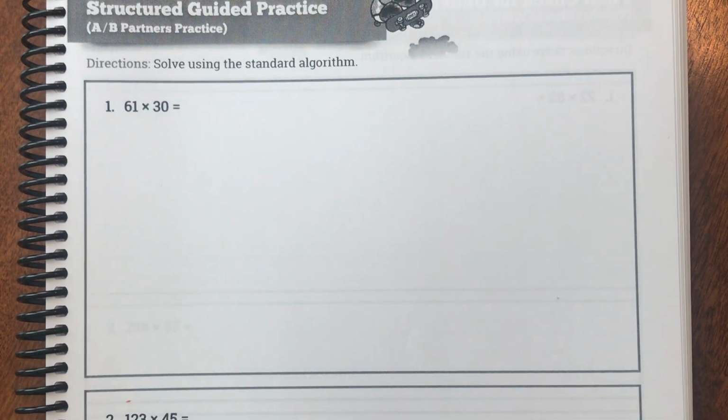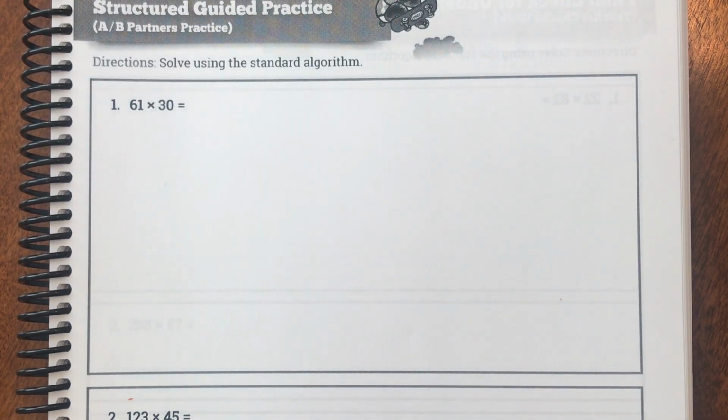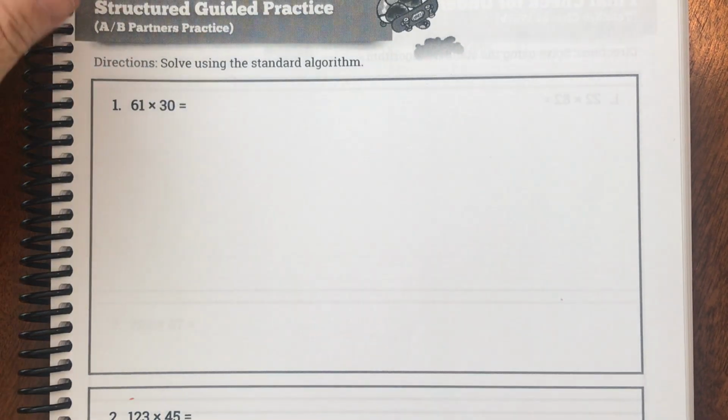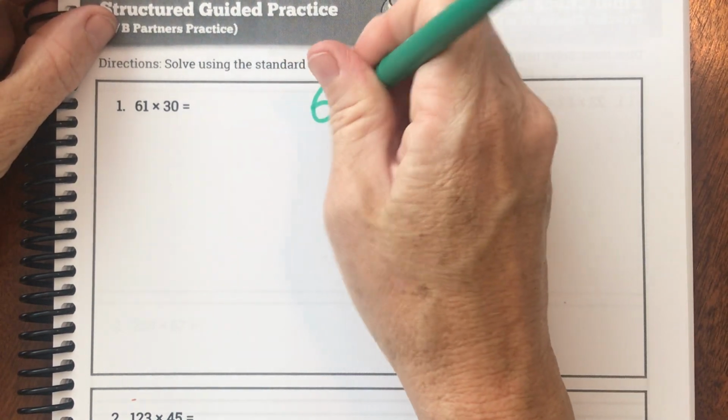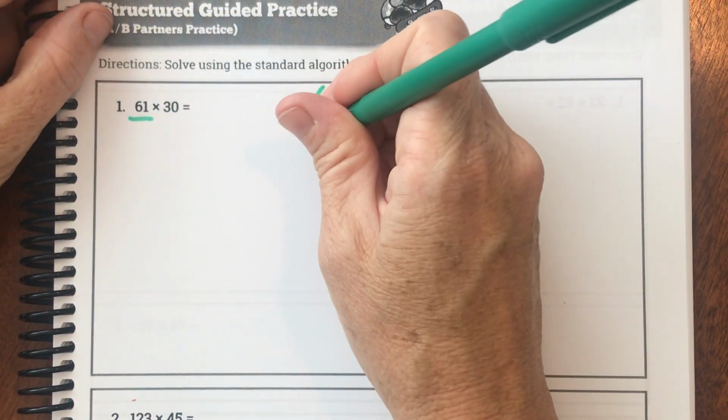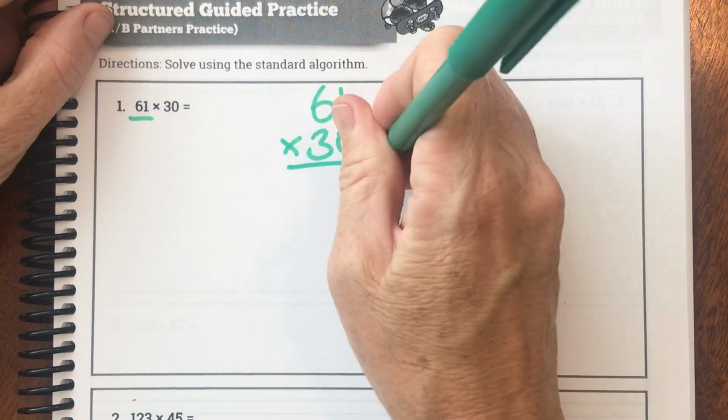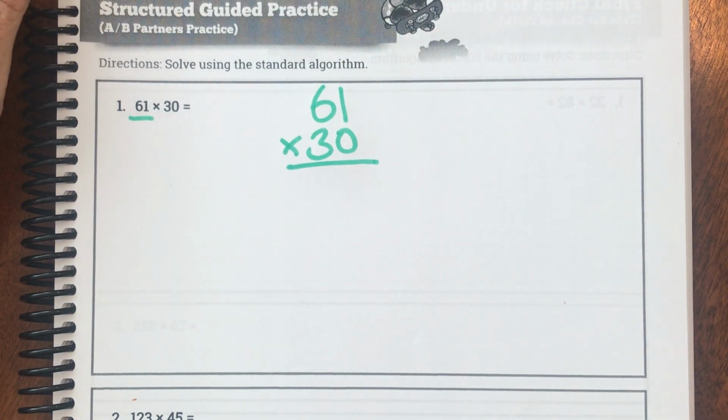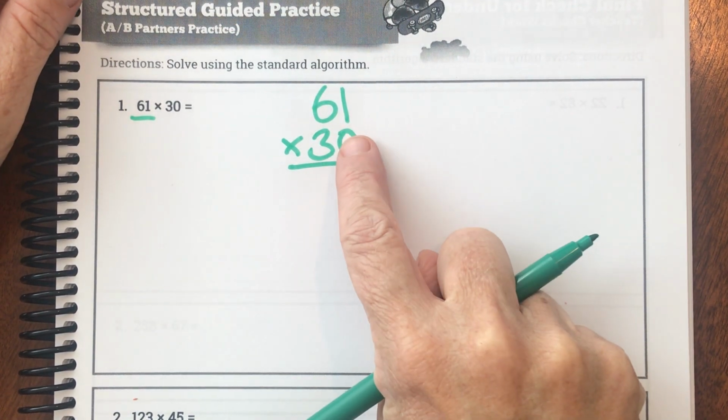We are on page 140. My first problem says 61 times 30. So our greater factor is 61 and our smaller factor is 30. Okay. So we always start here.